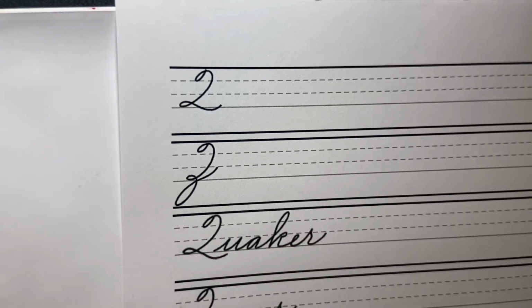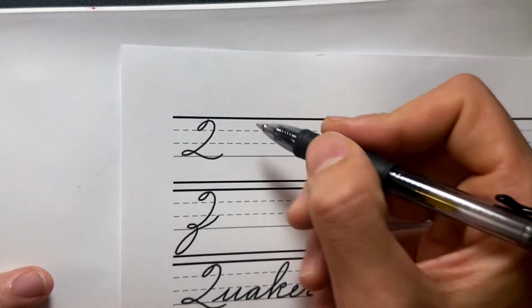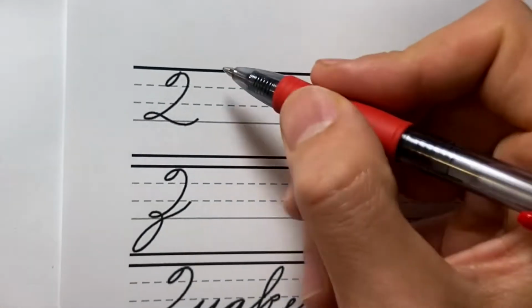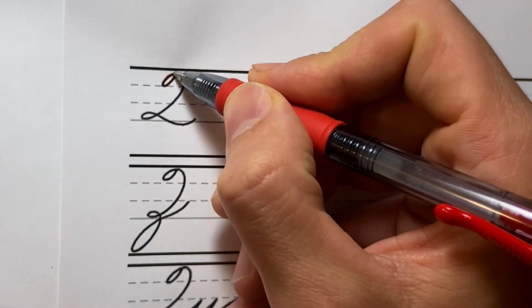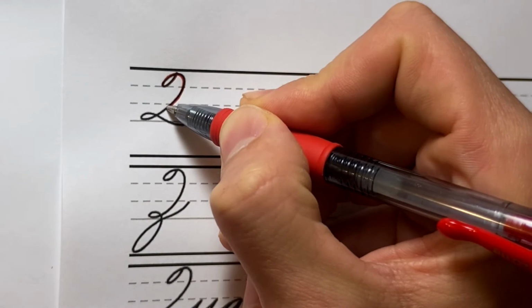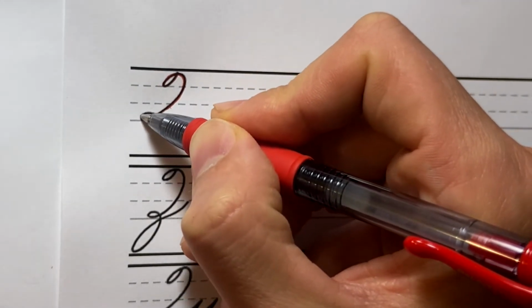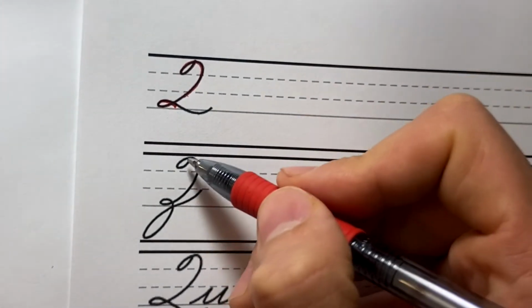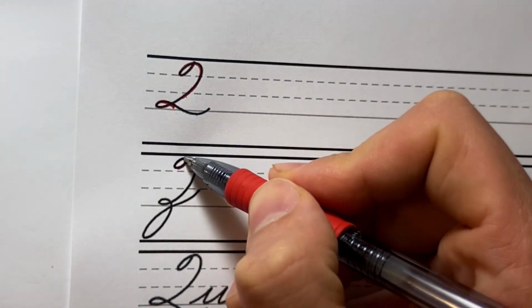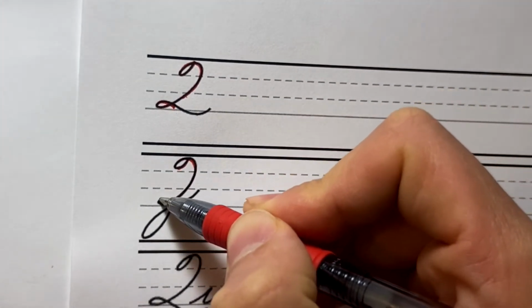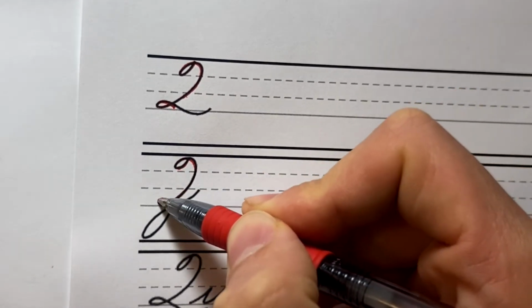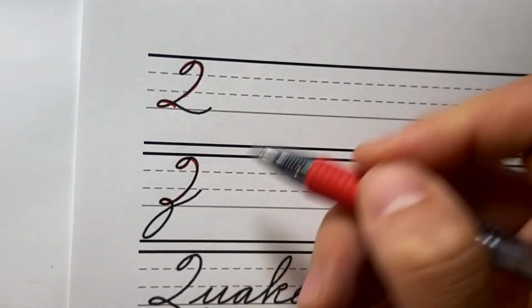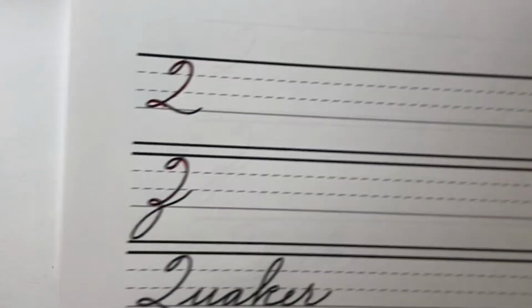And I'm putting these together because they both feature this looping element here, this little loop at the top, which then loops into this curving capital stem, and then goes into a loop here, a horizontal loop at the baseline. So we see that there in the Q, and then we see it again in the Z. Curving capital stem into a horizontal loop. And they each have their own finish. Start with the Q here.